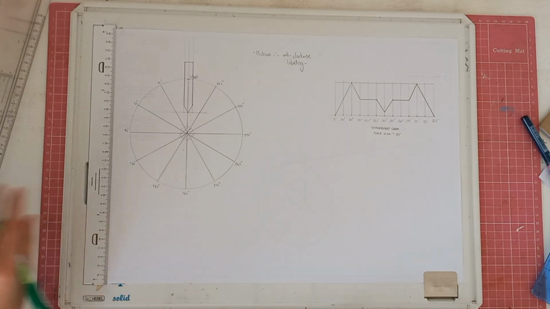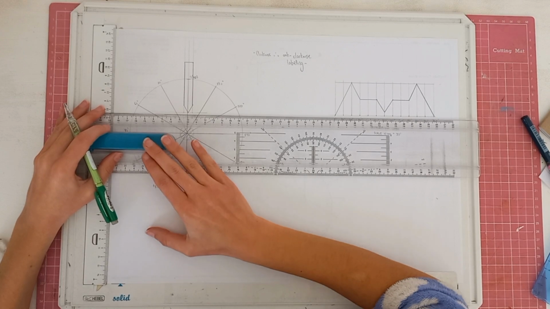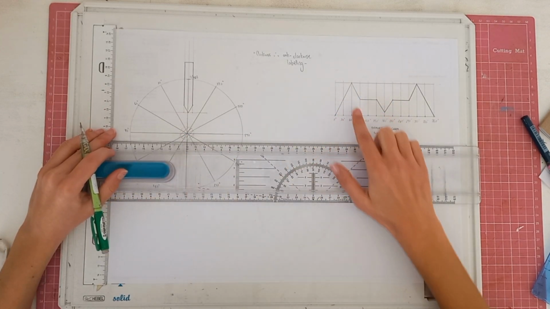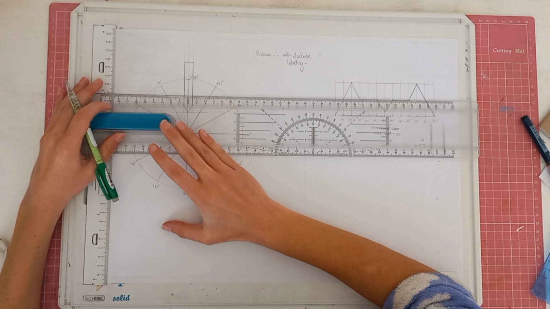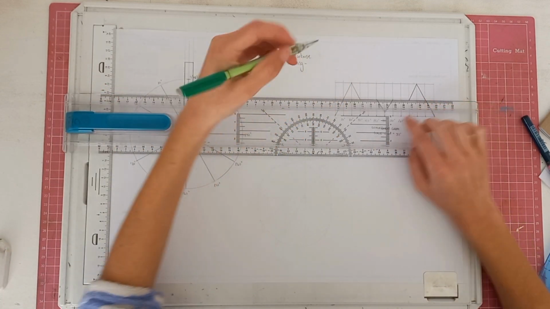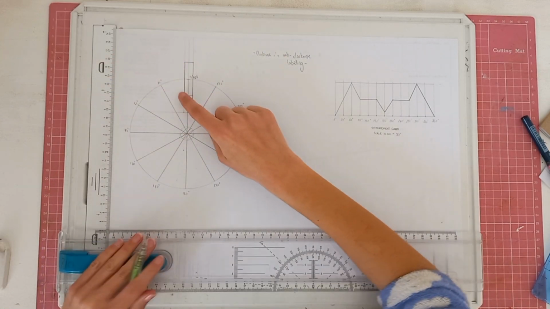Okay, now we're obviously going to start with the graph. So you will notice that we have got point 0 at the 0 point of the graph, but we want to get point 30. So we're going to line that up, and you'll see point 30 actually also lines up with 330. So we're going to bring that line across onto our cam over here.